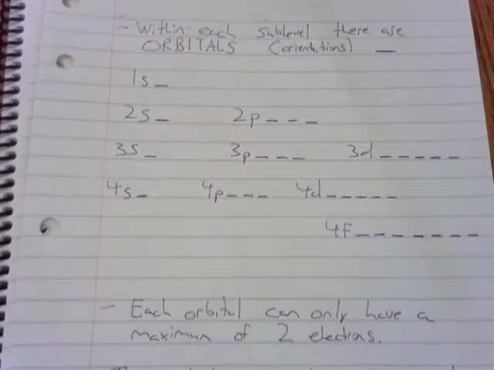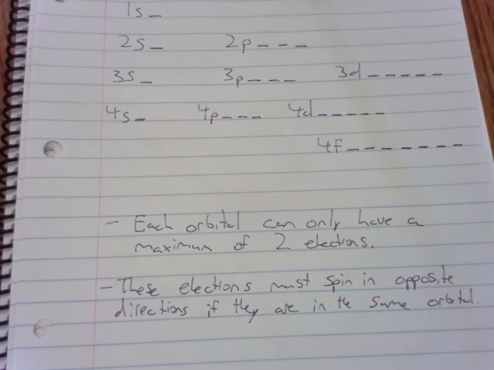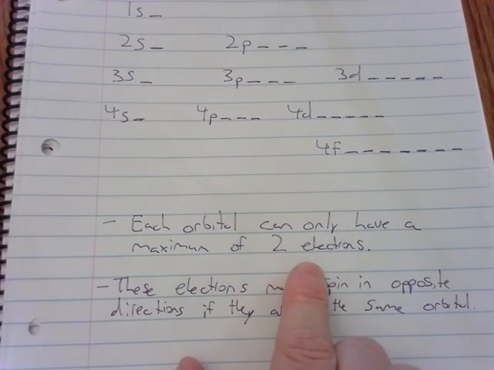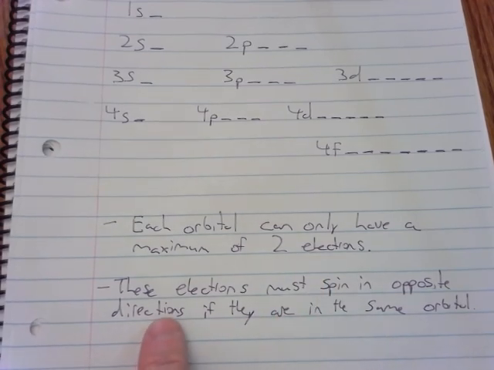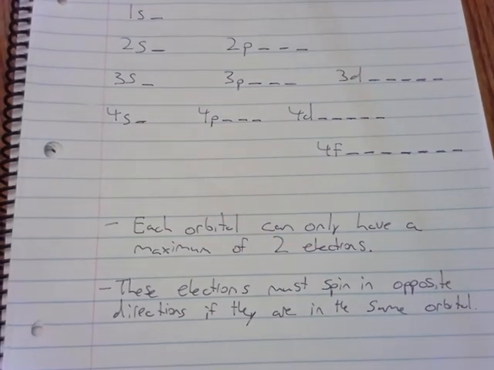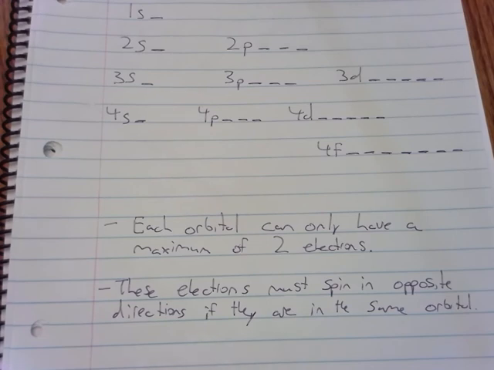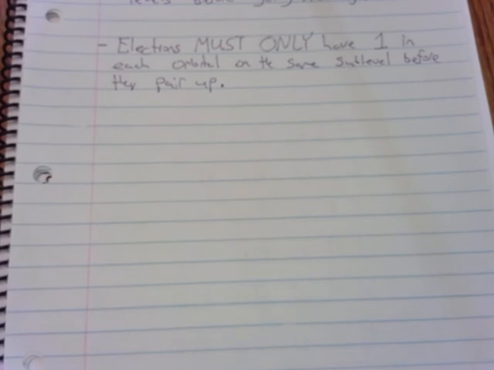Last thing you need to know about the orbitals, each orbital can only have a maximum of 2 electrons, no more than 2. And these electrons, if they are in the same orbital, for example, if you have 2 of them in the 4s, they must spin in opposite directions. And the reason for that is that electrons are negative, so they would repel each other. So if they're in the same close area of space, they would push each other as far apart as possible away.